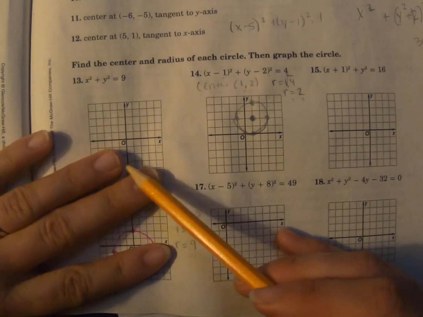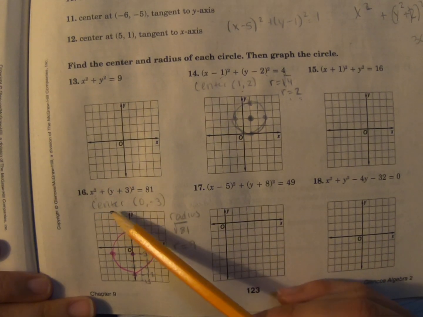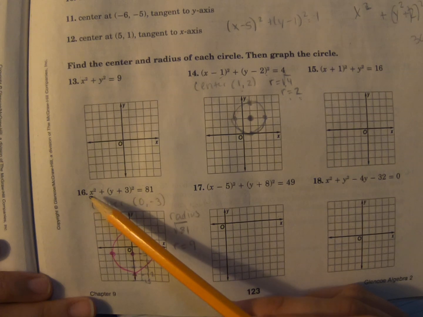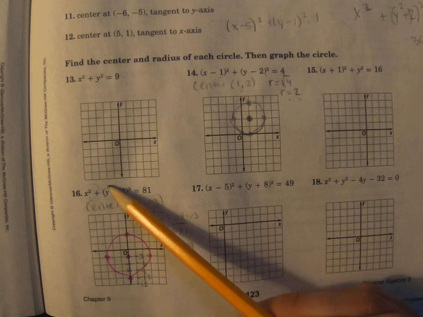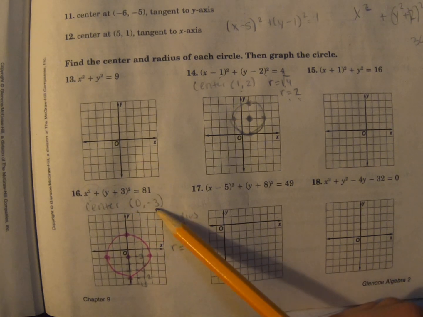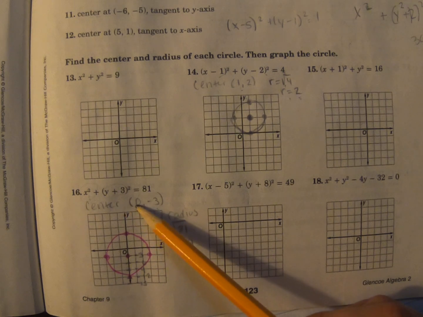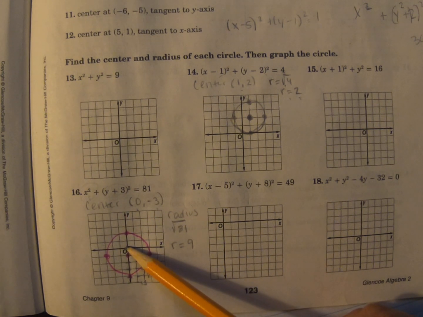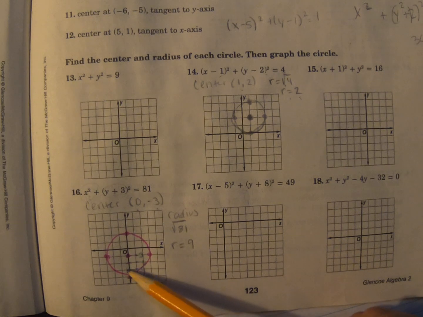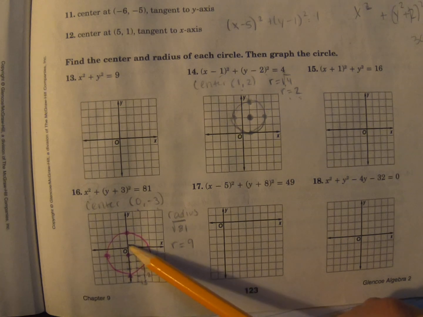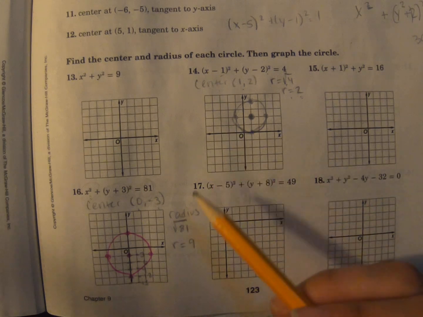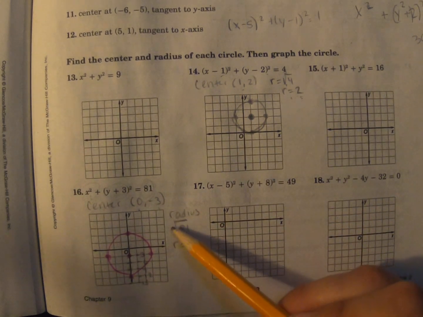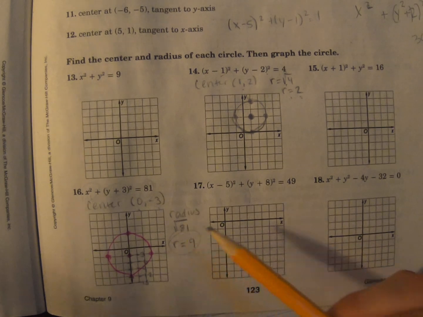Number 16, there isn't a number in with x, so that means the center is at x value 0. And this presents as a positive 3, but that means a negative 3 was plugged in. So our center is 0, negative 3. And our radius would be the square root of 81. So if the radius is the square root of 81, that means the radius is 9.